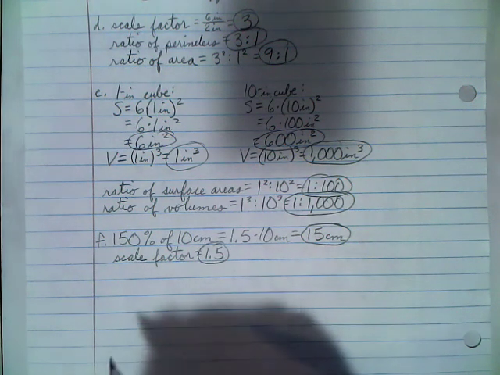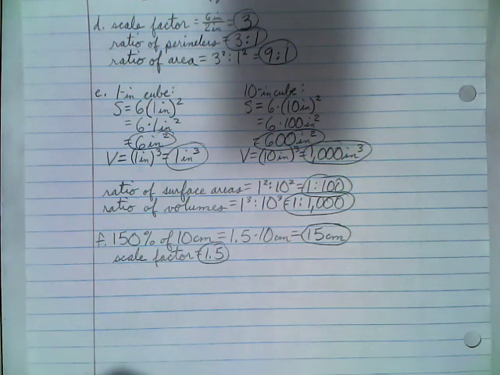And then finally, what is the ratio of the areas of the smaller to the larger square written as a decimal?